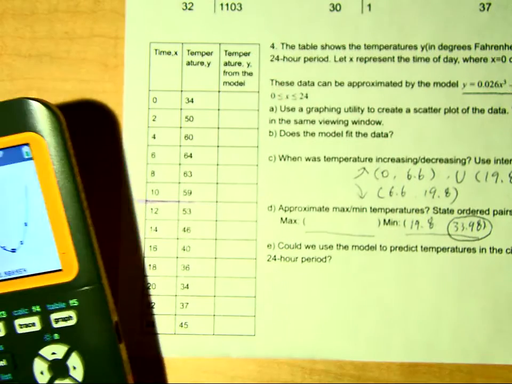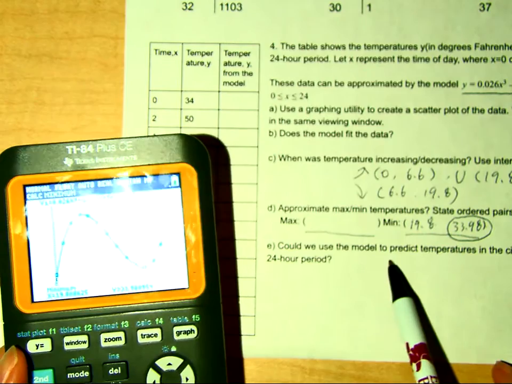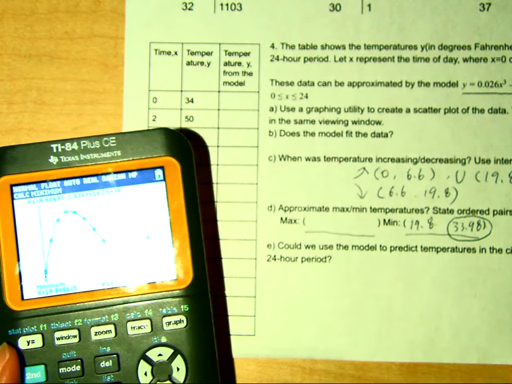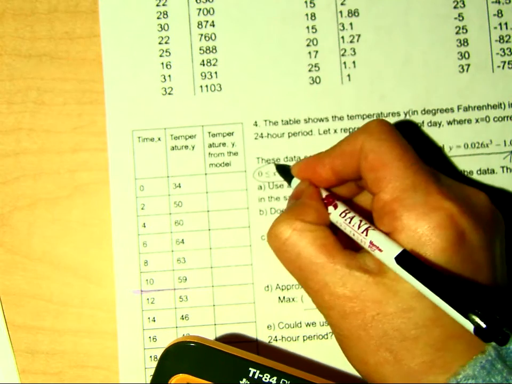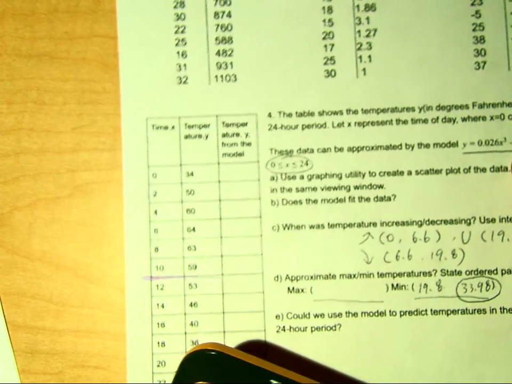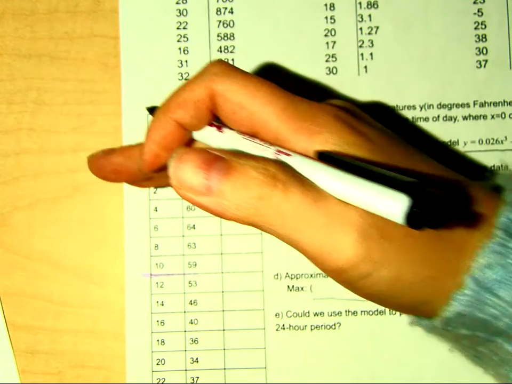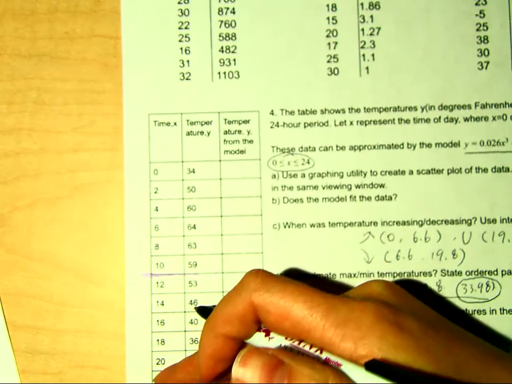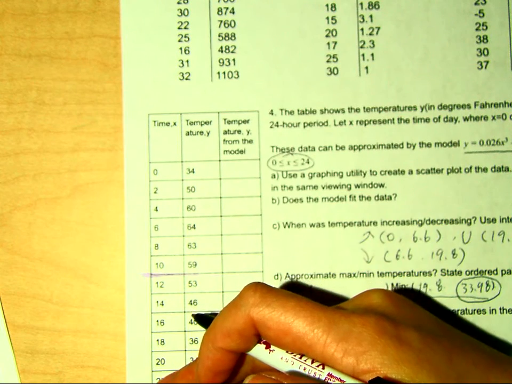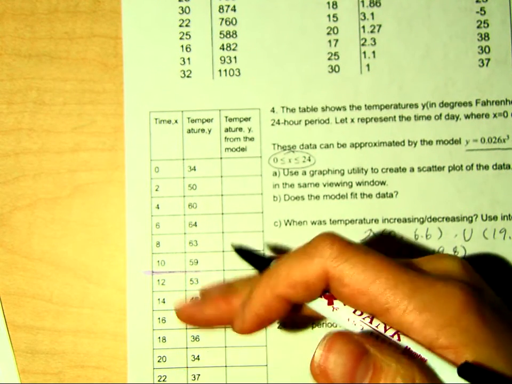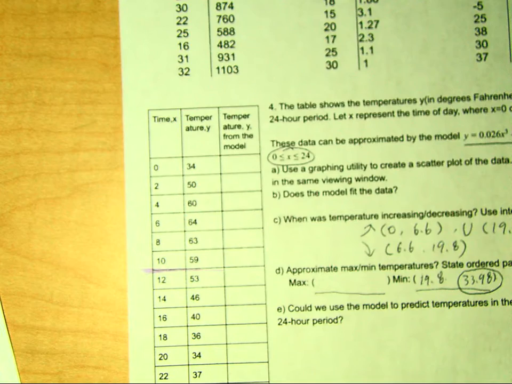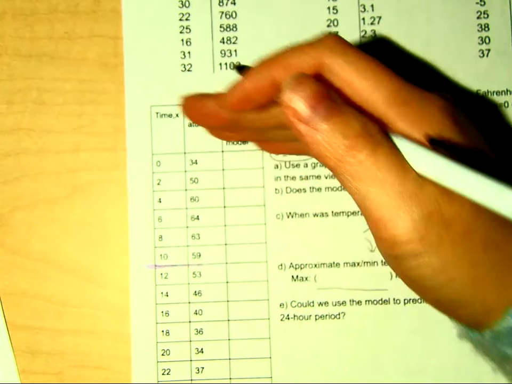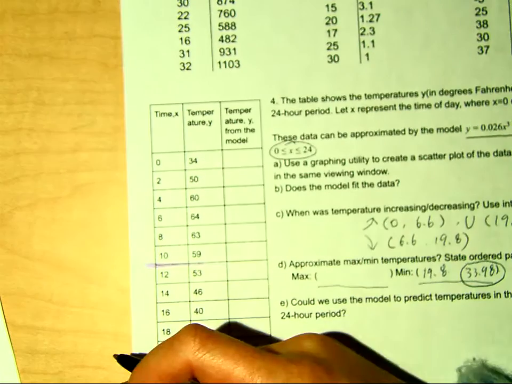Okay. And the last one, could we use a model to predict the temperature in the city during the next 24 hours? No, we cannot because this model only works between 0 and 24, because that's what we can find out by following those data between 0 and 24. We don't know what's going on after 24 hours. There's no hint, there's no information about that. That's why we're only able to use this equation to predict the temperature between 0 and 24 hours.